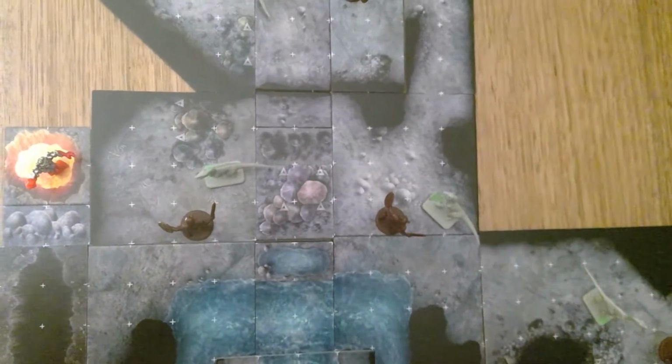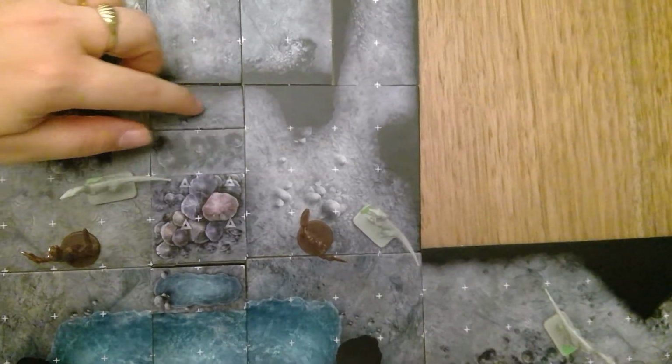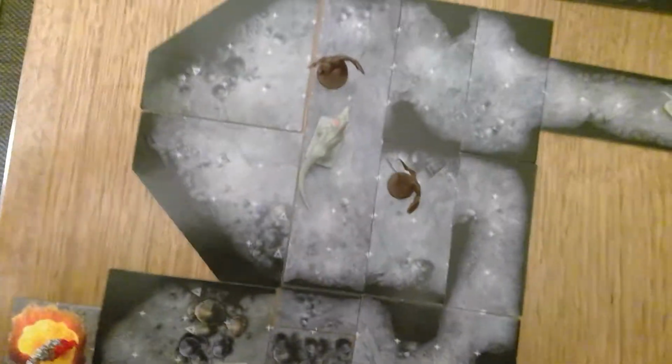A big tip would probably be to put sticky tape everywhere, because you can see that there are a couple of 2 by 1 pieces where players can easily just knock this and then everything moves.